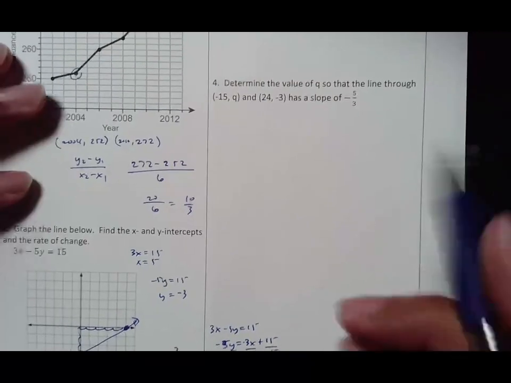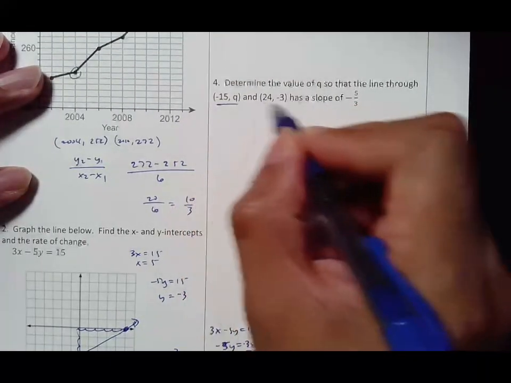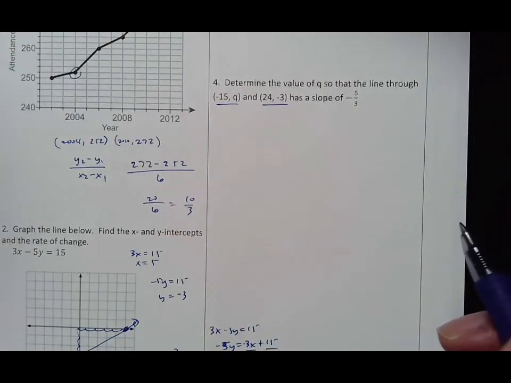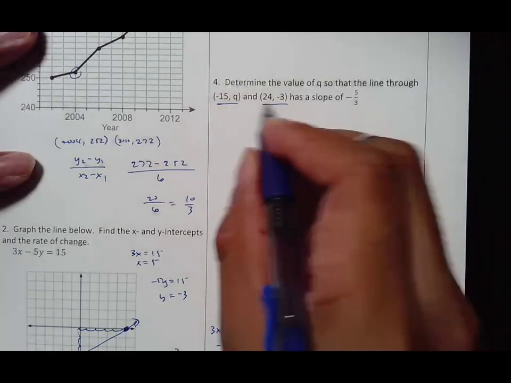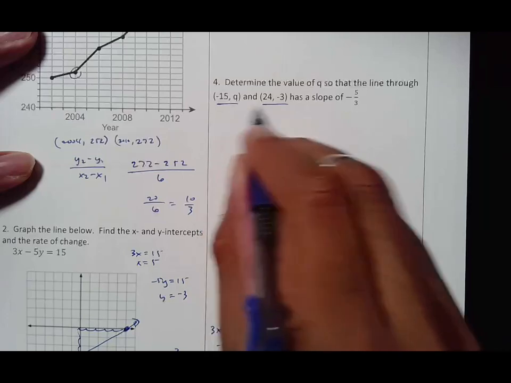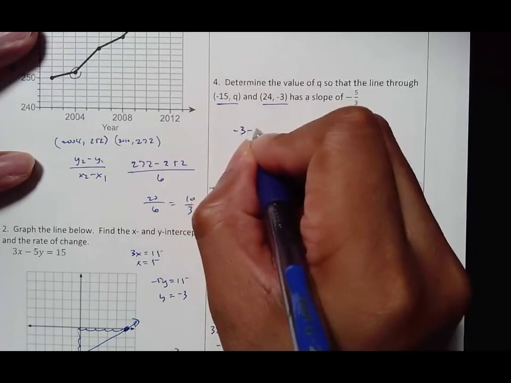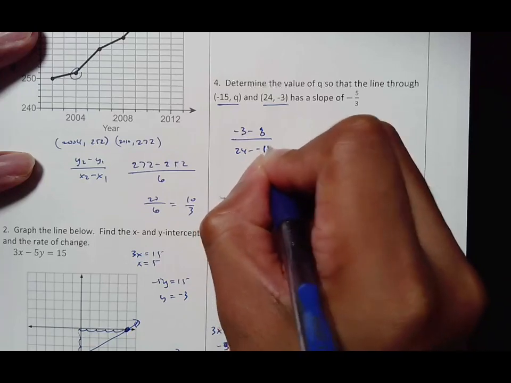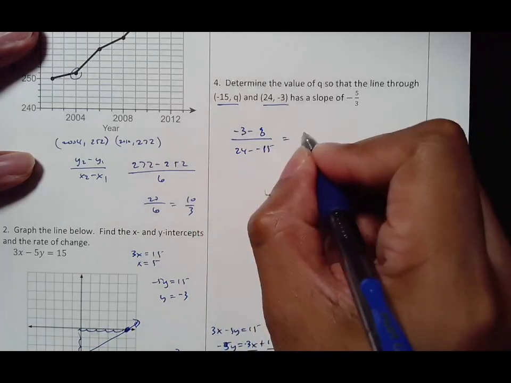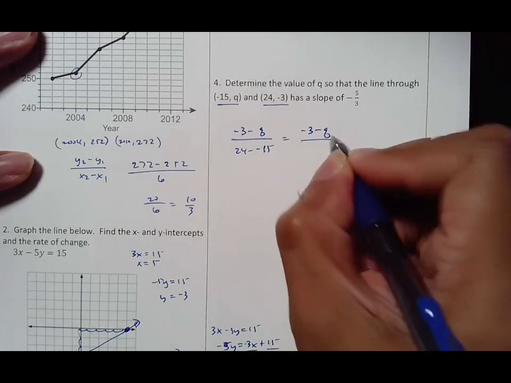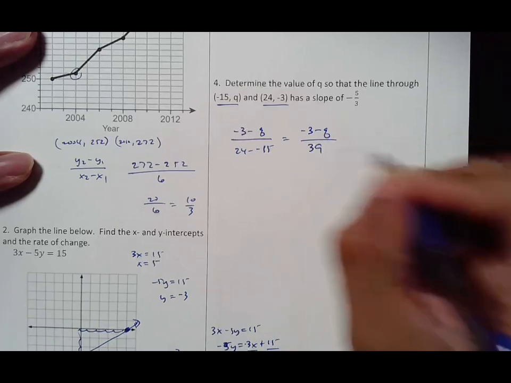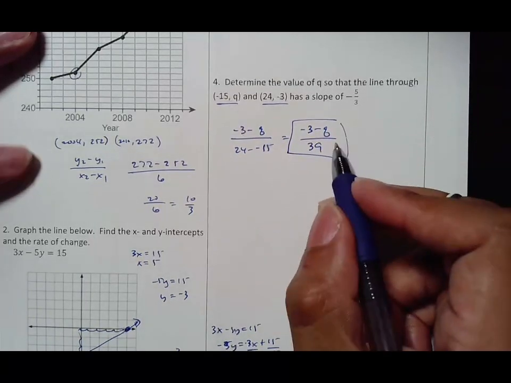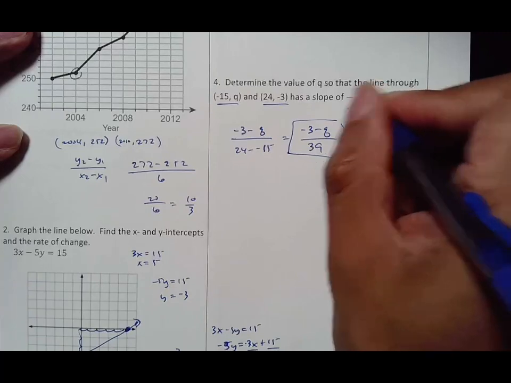Also, you have this problem here where it wants you to determine the value of Q. Again, this is directly on my videos, so you can actually go to that to watch it. But what you do here is you create the best rendition of slope based off of what you have here, which is negative 3 minus Q over 24 minus negative 15. That then simplifies to be negative 3 minus Q over, I believe, 39. So again, this is the best rendition of slope, and this is your actual slope.